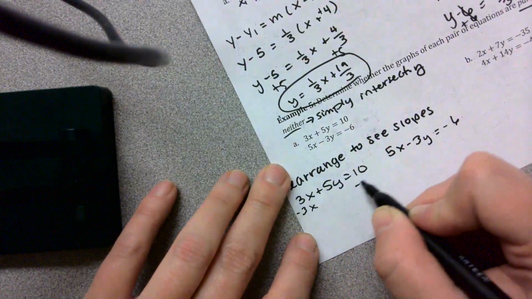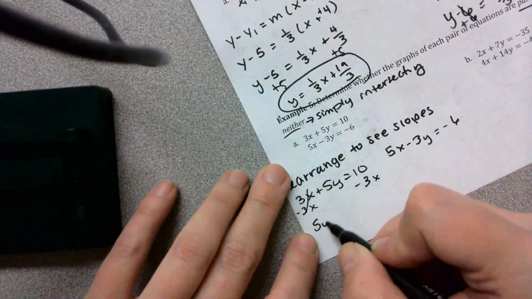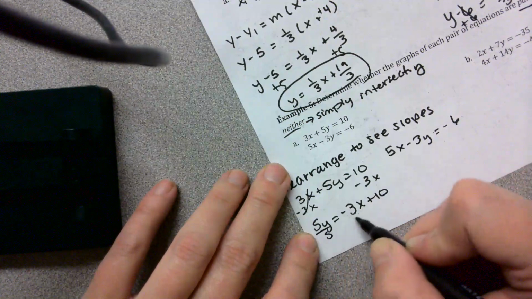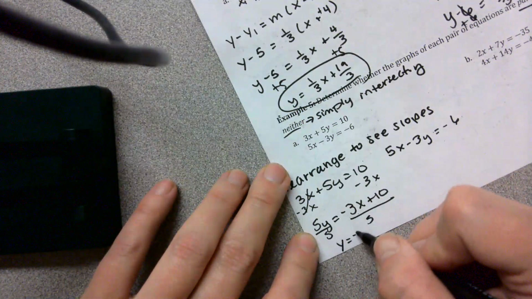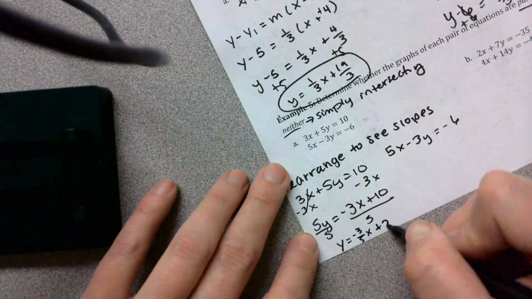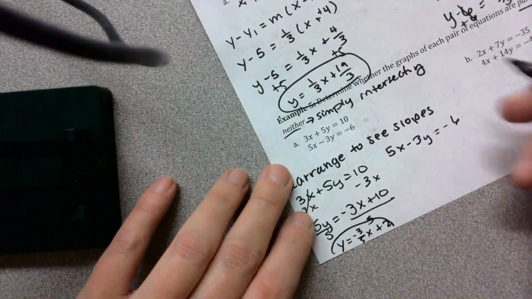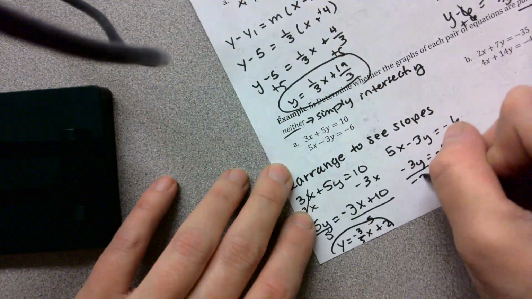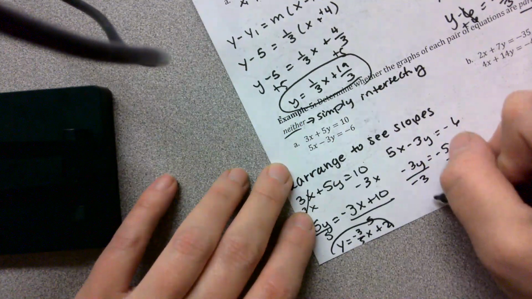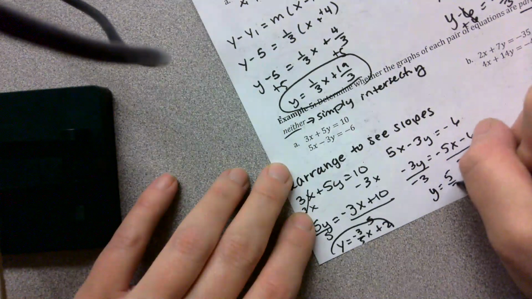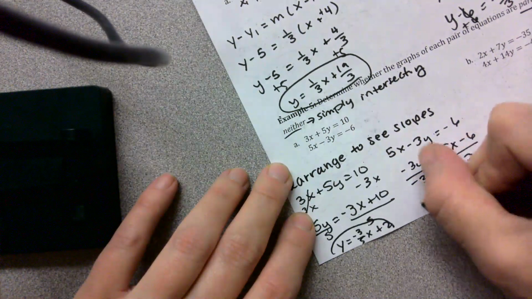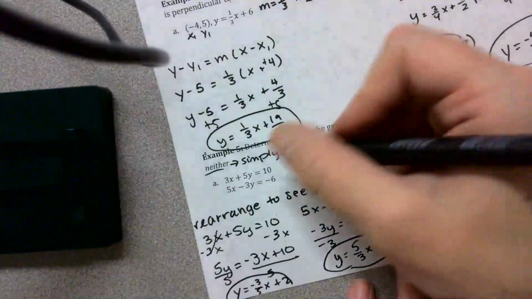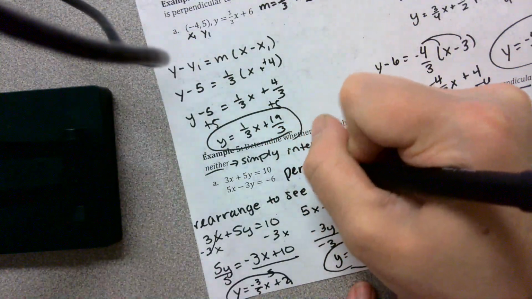So subtract 3x from both sides, 5y. You have to divide by 5 on both sides, so y equals negative 3/5 x plus 2. And here, they are perpendicular.